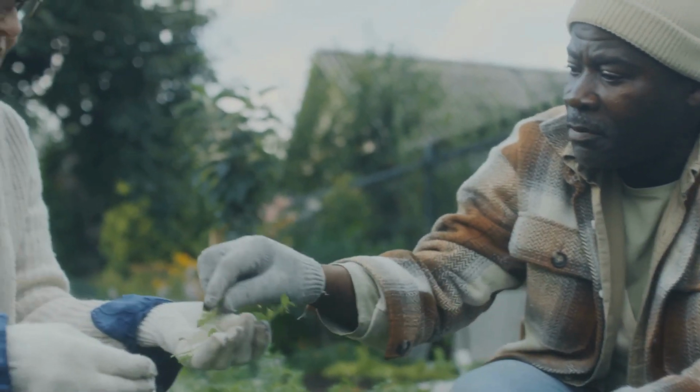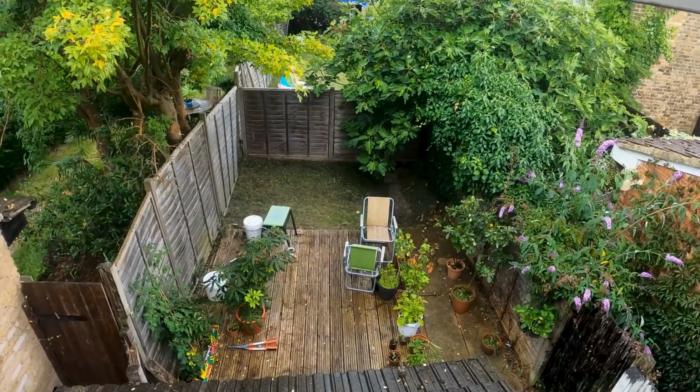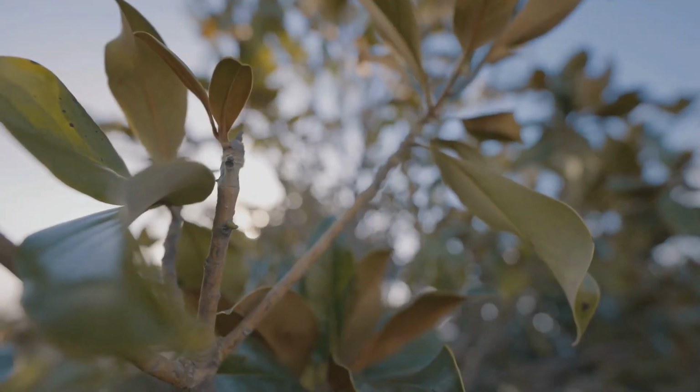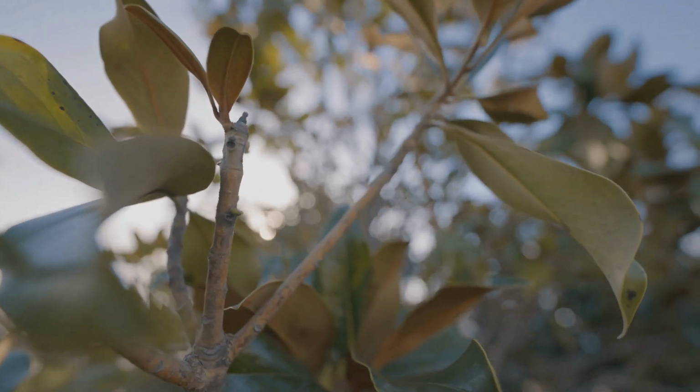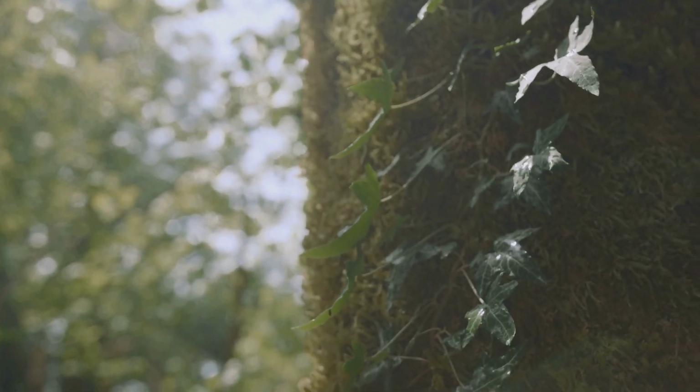The first step in combating invasive plants is learning to identify them. Look for plants that seem to be taking over an area, outcompeting other species. Pay attention to their growth habits, leaf shapes, and flower structures. For example, poison ivy is a common invasive plant with 3 leaflets and a reddish stem. It can grow as a vine or a shrub.